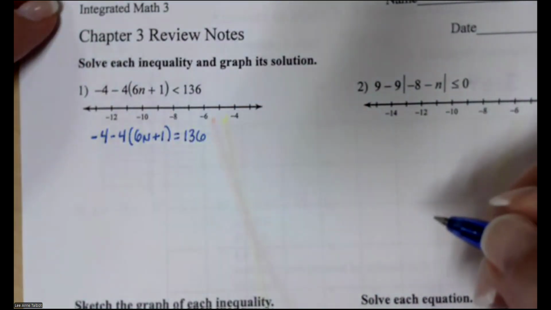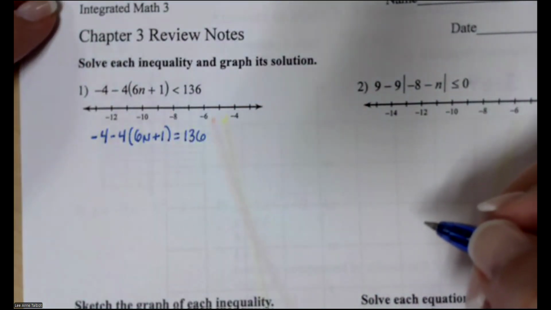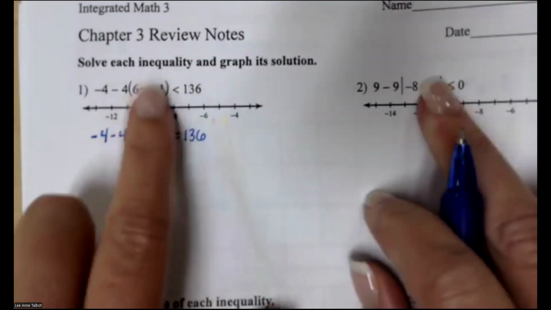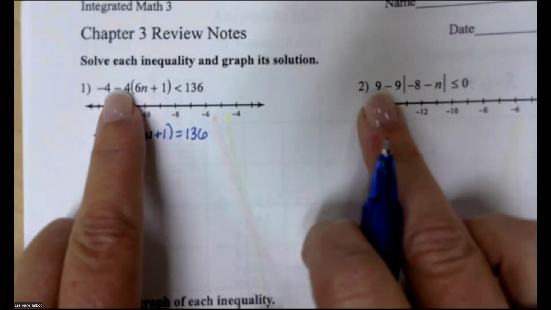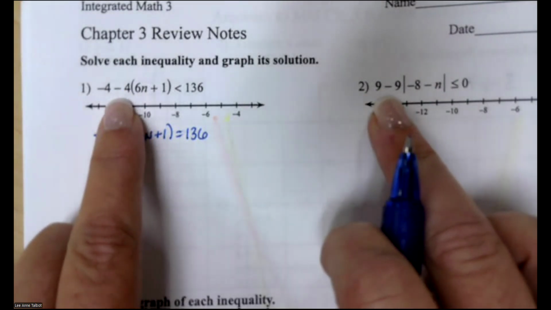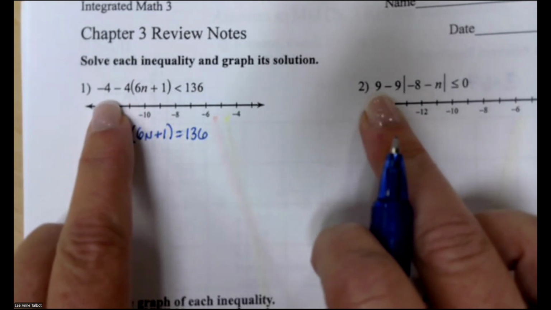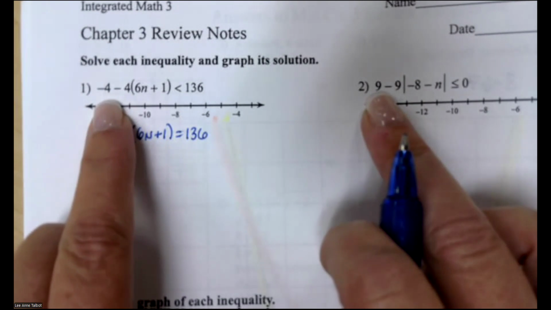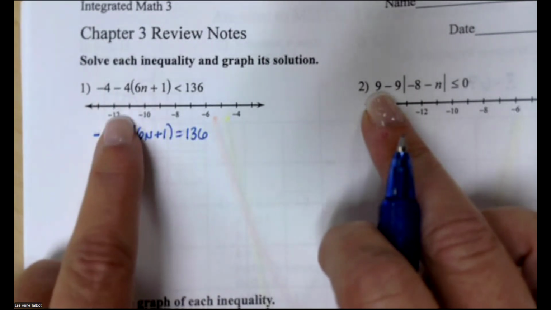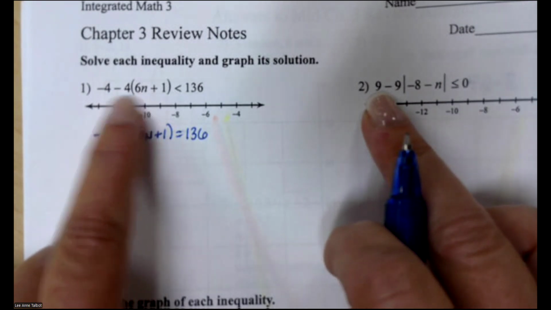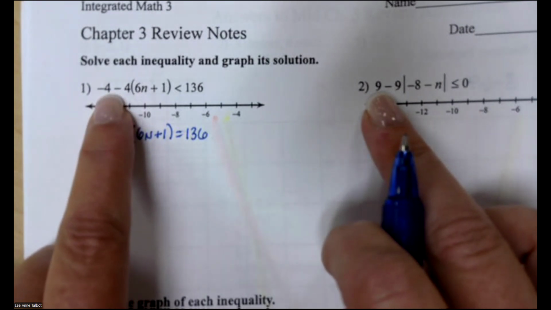The first step for all three of the first problems is to pretend that it's equals. And I want you to notice number one and number two, they have something in common. They have a constant in front of the 4 times 6n plus 1. Okay, and the reason that we did that is because we want to make sure that we go over not combining unlike terms.